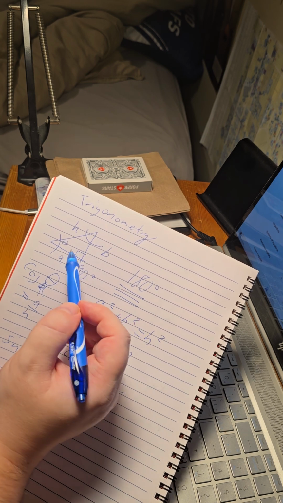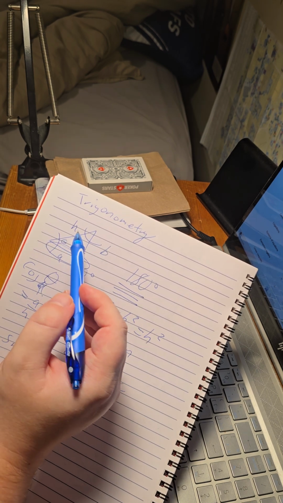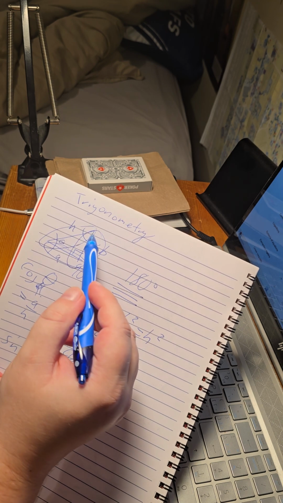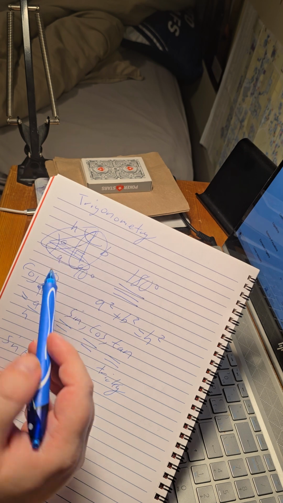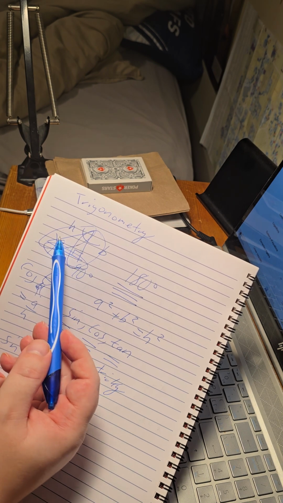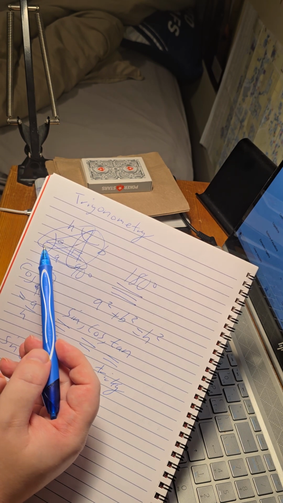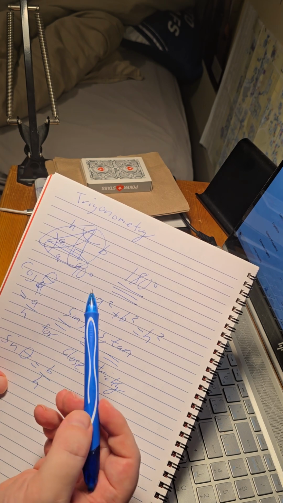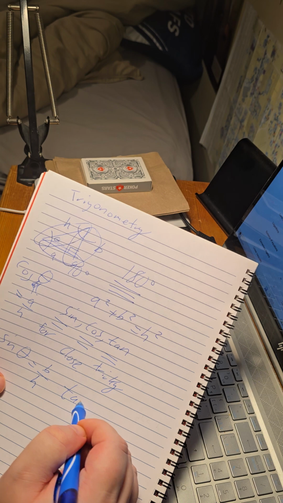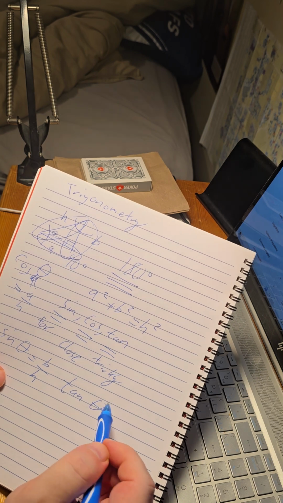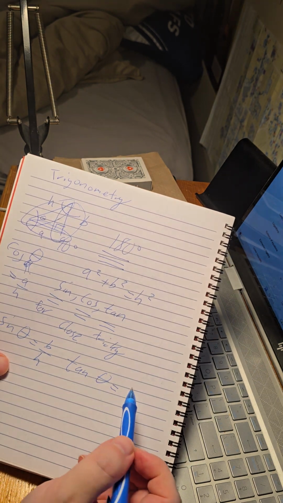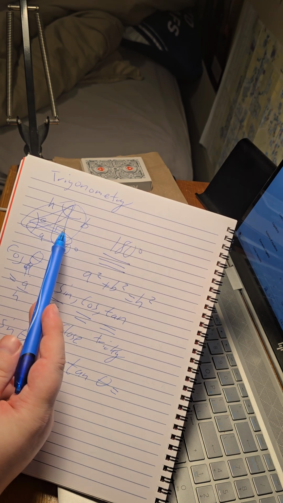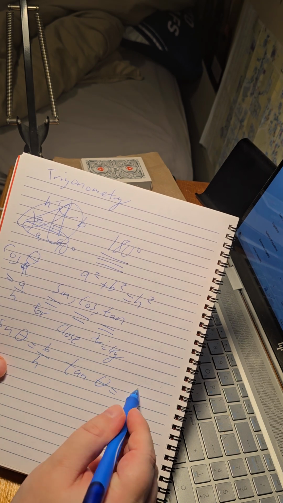So you have this over this, and you have this over this. So cos is the close one over the hypotenuse, and sine of this angle is the far side over the hypotenuse. And then finally tan theta equals, so tan of this angle is tricky, which is far over close.